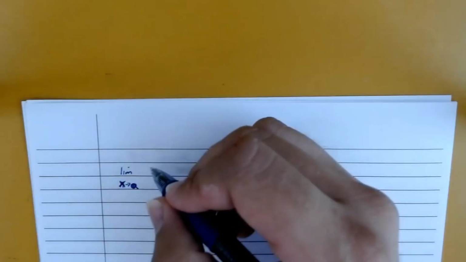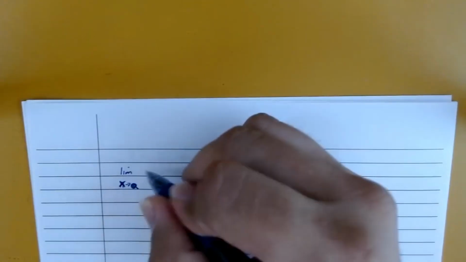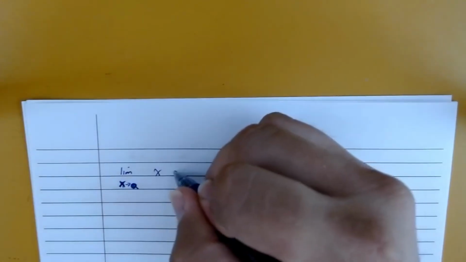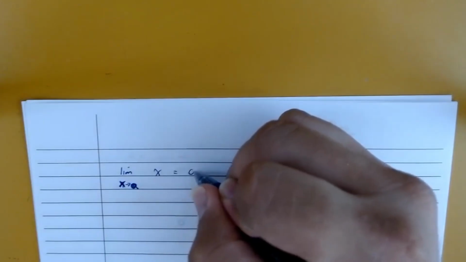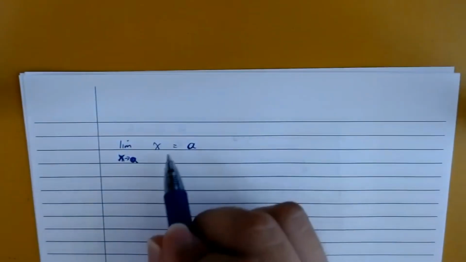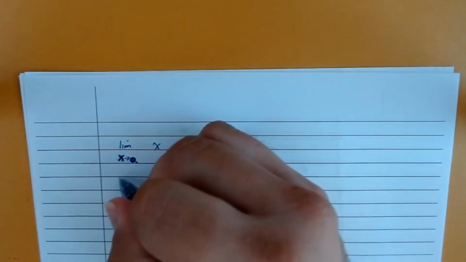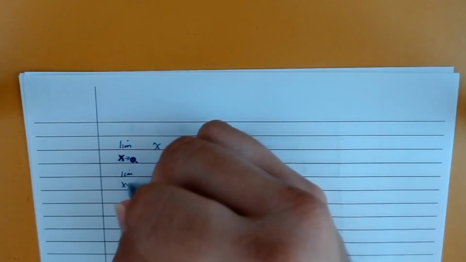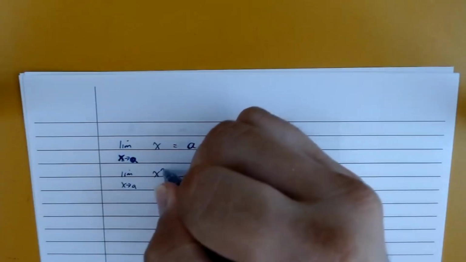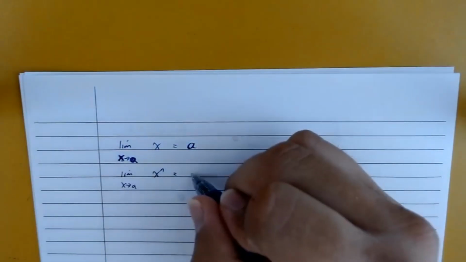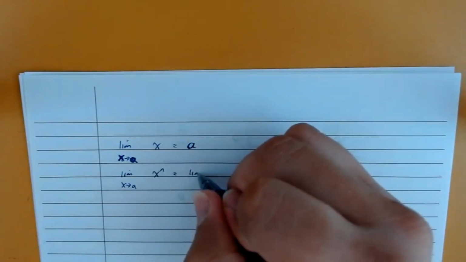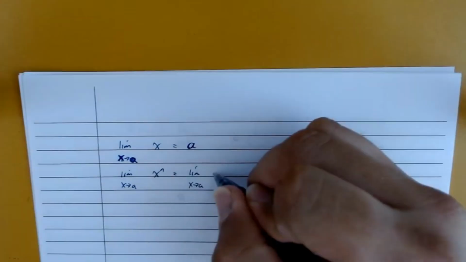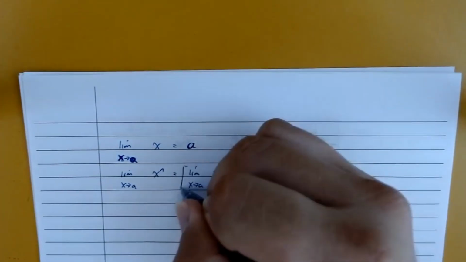Sorry about that. What happens when we take the limit as x approaches a of, and right here, this is one that we've already seen. What happens if you take the limit as x approaches a of x? Okay, well that's just a. Okay, but what happens if I take this and raise it to a power? What is the limit as x approaches a of x to a power? Well, that's going to be the limit as x approaches a of x, that whole thing raised to a power.